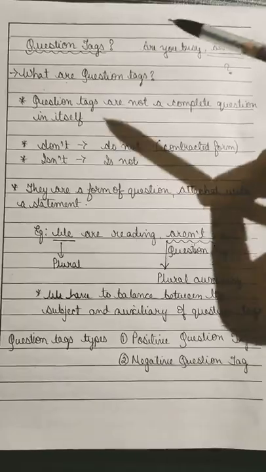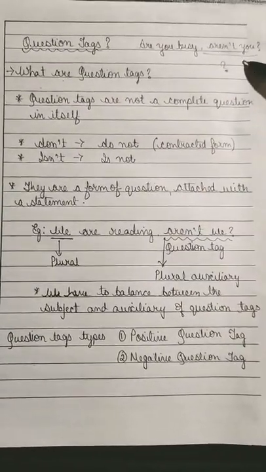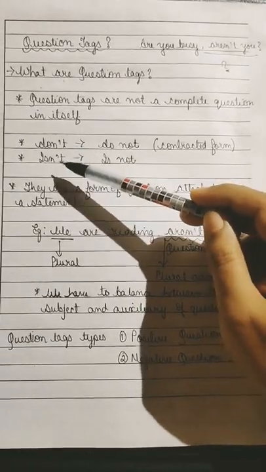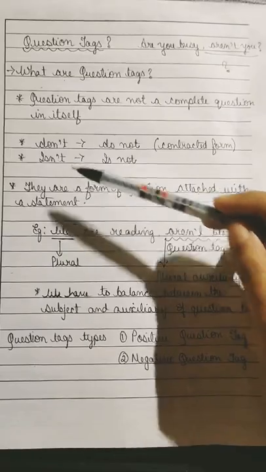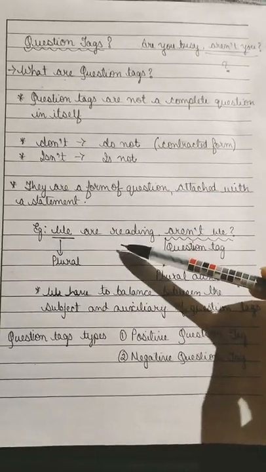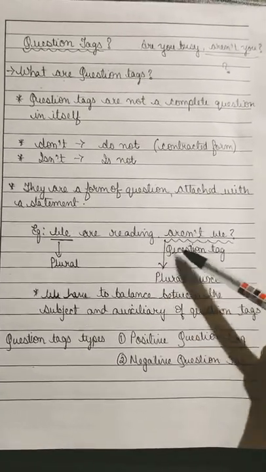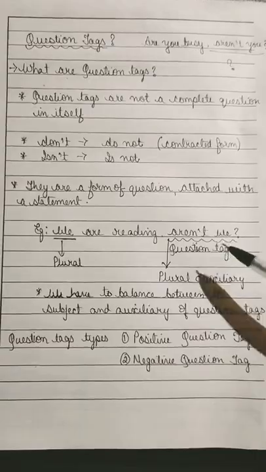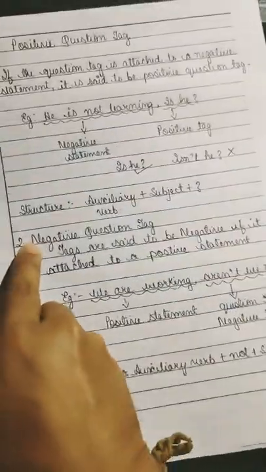So now let me repeat. Question tags are what? Question tags are this. Aren't you? Don't you? Isn't it? And many others. So these question tags are used with a statement when we ask questions to our opposite person. All right, there are some rules which we have to follow in order to do the question tags correctly. And there are two types of question tags: positive question tag and negative question tag.